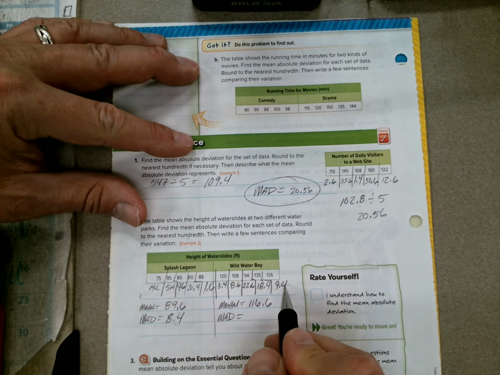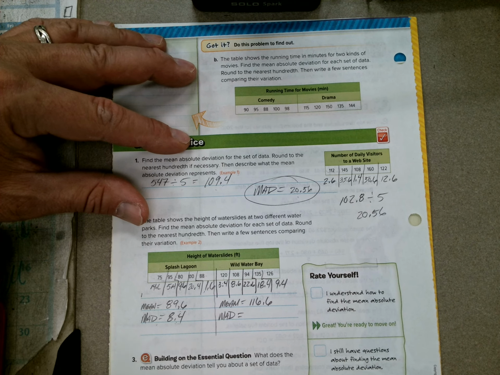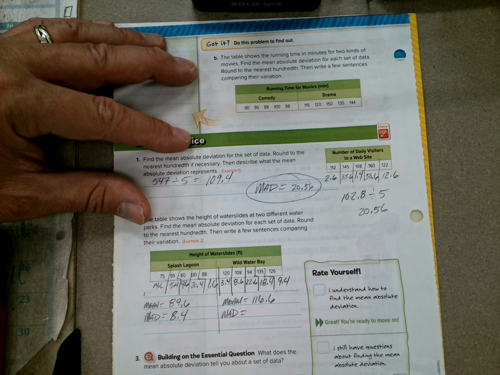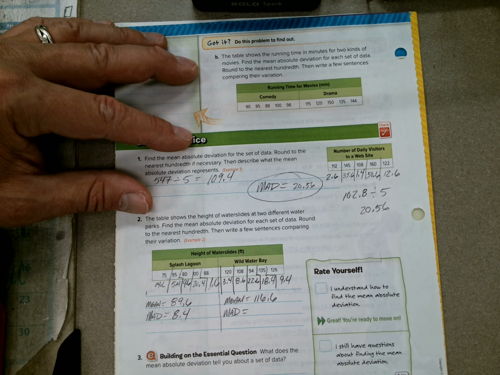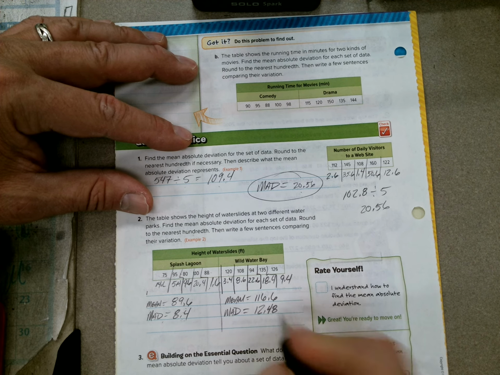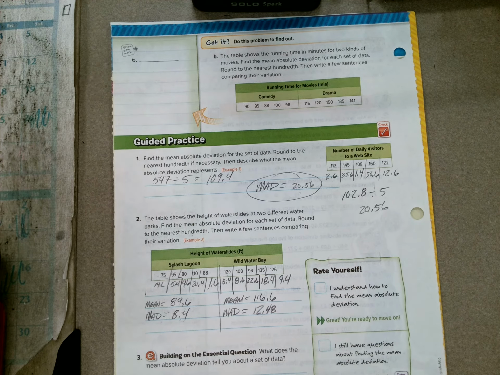Now, I'm going to add these up and divide it by 5. 3.4, 8.6 plus 22.6 plus 18.4 plus 9.4 equals, divided by 5. The MAD is 12 and 48/100ths. The distance each one of these numbers is from the mean is about 12 and a half, or 12 and 48/100ths. Hope you're doing okay so far. Let's see what we have on the next page here.